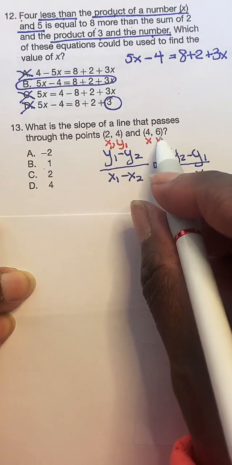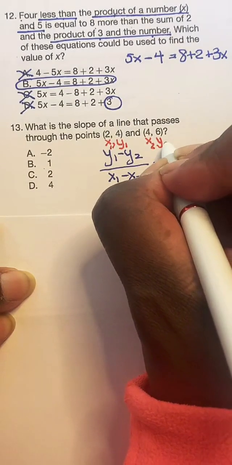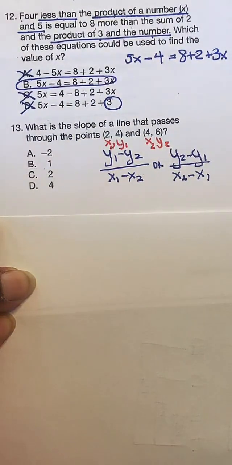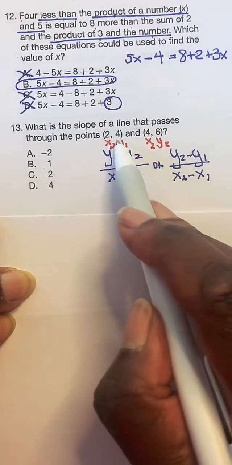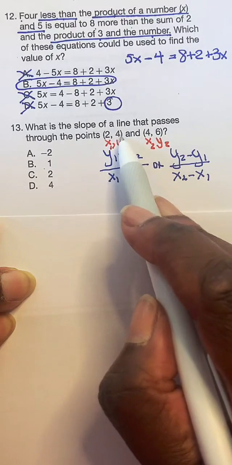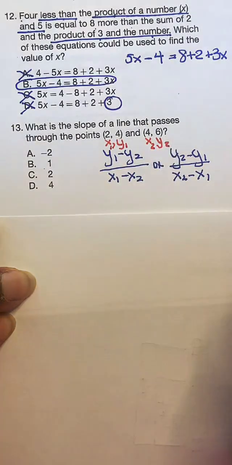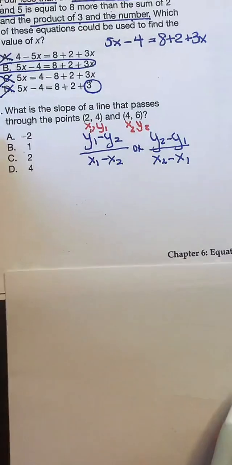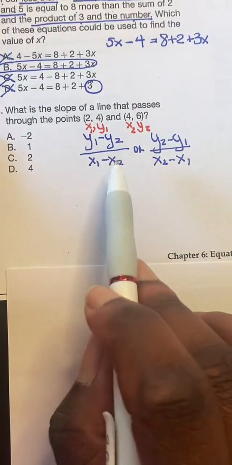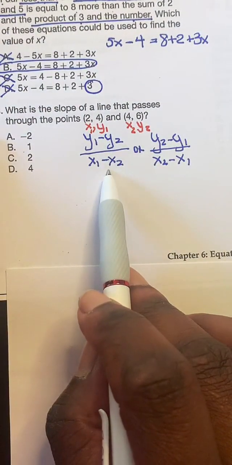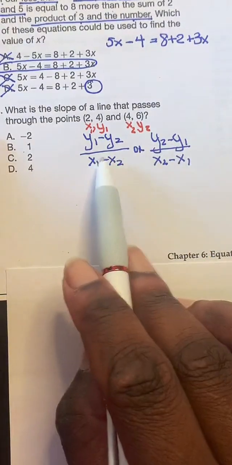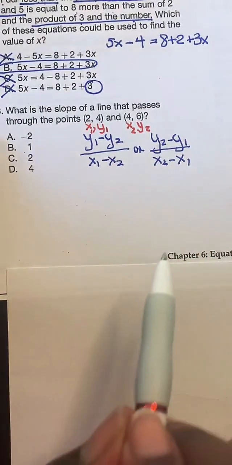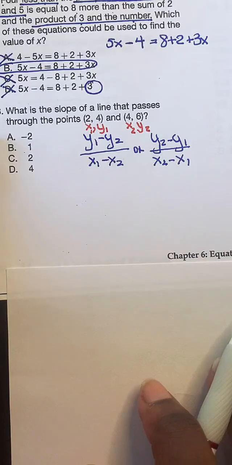The second point I see is going to be my x sub 2 and my y sub 2. So these are your x and y of the first point, and these are your x and y of the second point. I'm going to show you that it matters that the y's are in the numerator and the x's in the denominator, but it doesn't matter which one comes first. You should get the same exact answer.